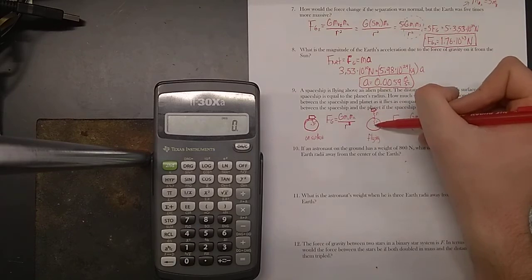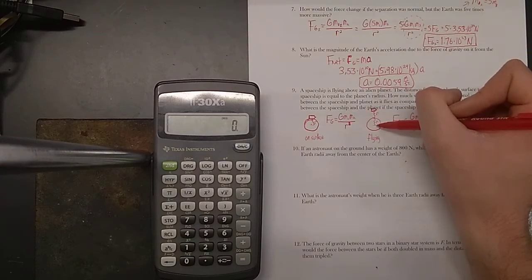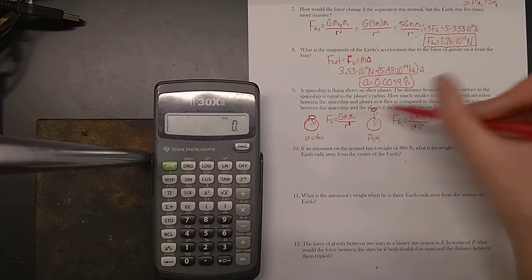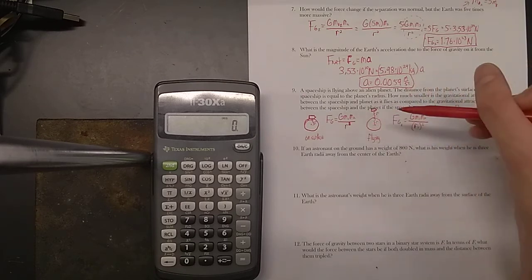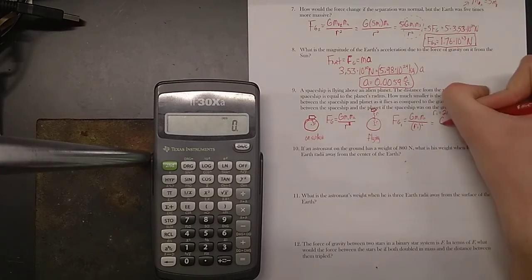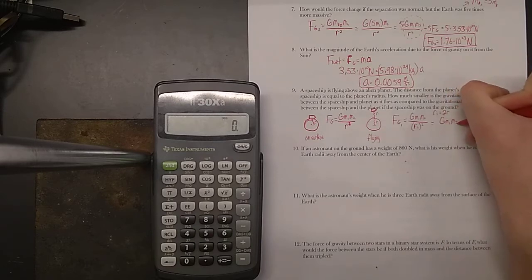Now the distance between the centers is 2r, because it says that the spaceship is flying at a height above the surface of the planet equal to 1 planetary radius. So we change r to 2r. We're going to square that.